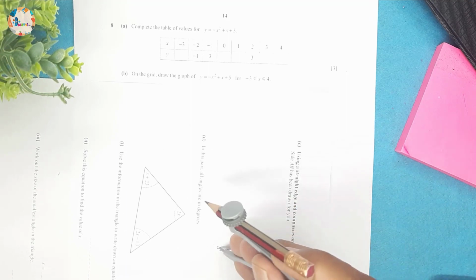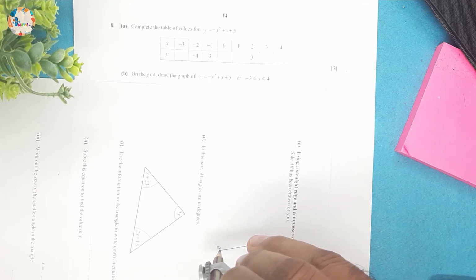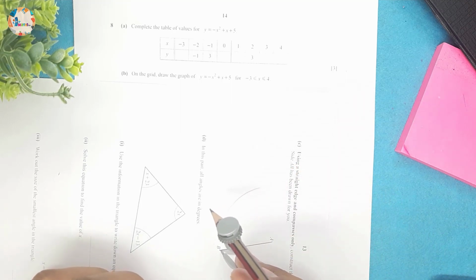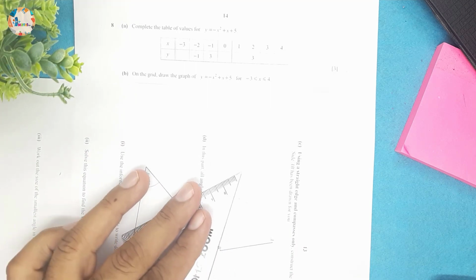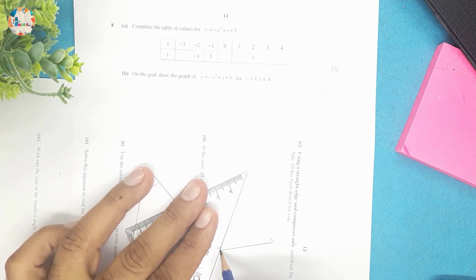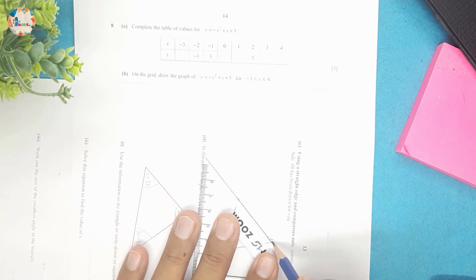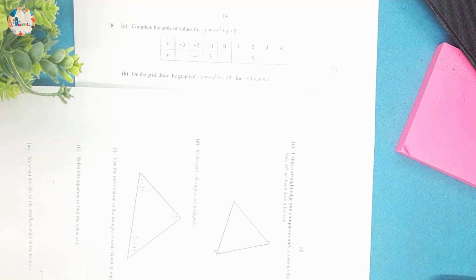Over here I'm just putting the paper, so this will be A and this one will be B. We measure this length over here and draw an arc like this, and an arc over here. This will be the side which we got, and now we just have to join these points. So we join this with this and also this one with this. So this will be the triangle which is required. Hopefully you understood this construction as well.